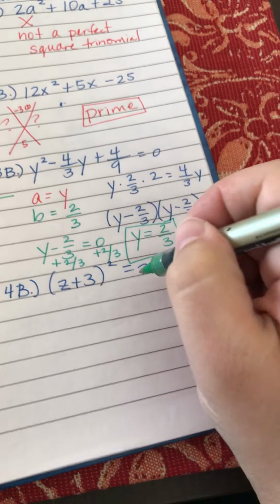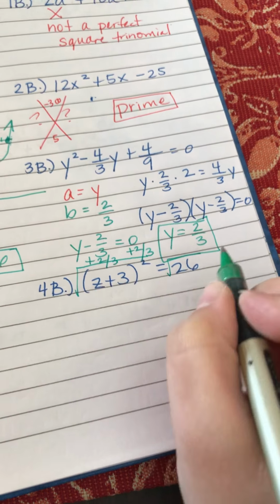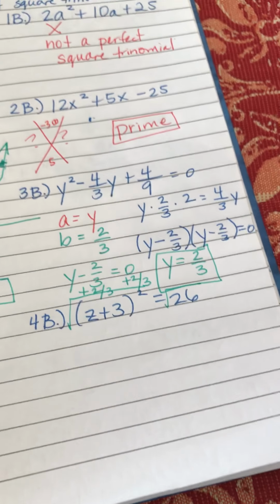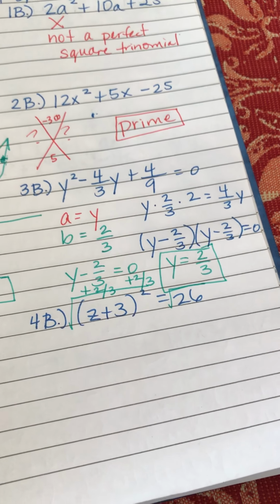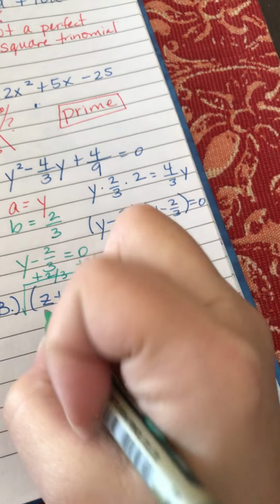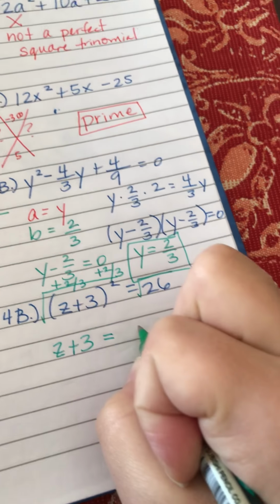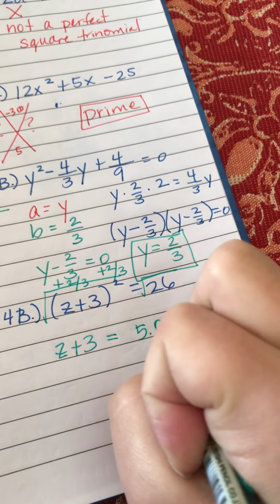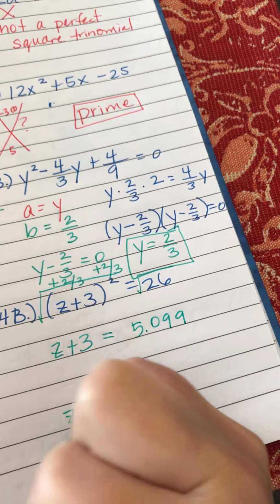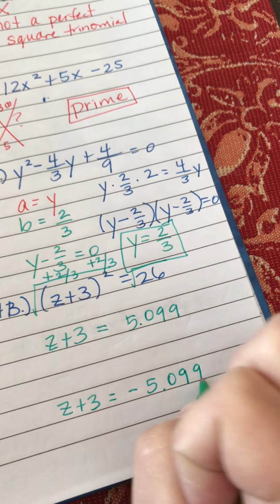And this one is the same type, except for when I take the square root here, 26 will give me a decimal. The square root of 26 will give me 5.099. So I have z plus 3 equals a positive 5.099, and z plus 3 equals a negative 5.099.